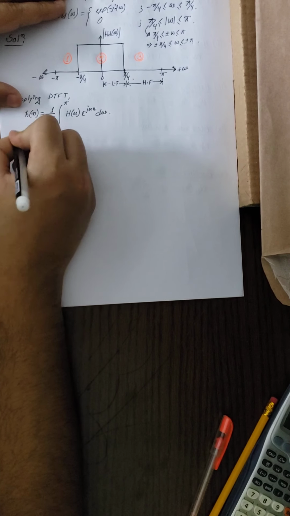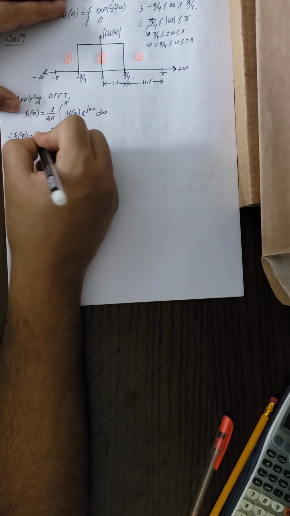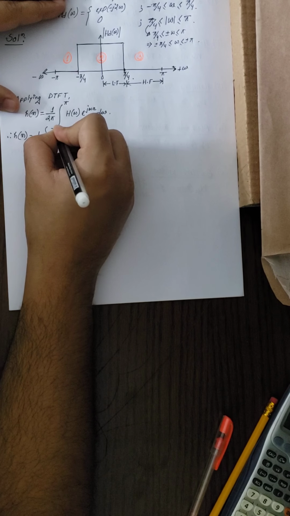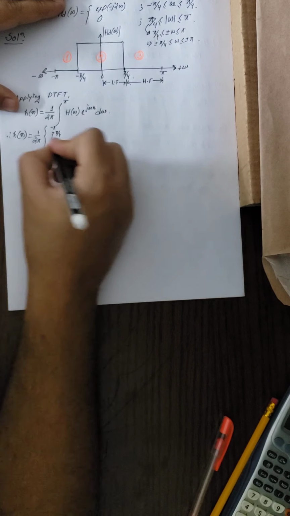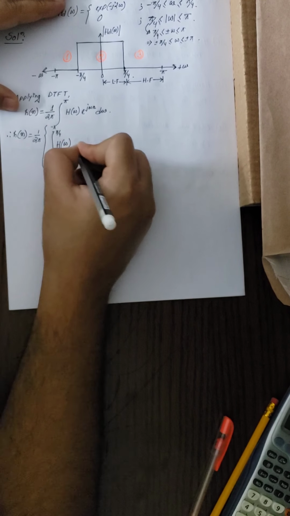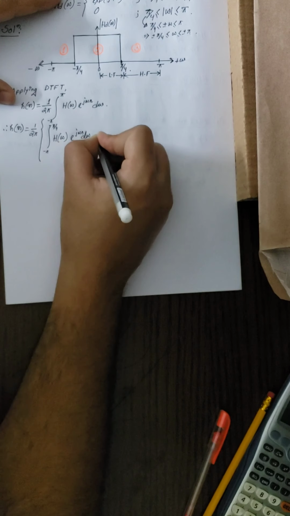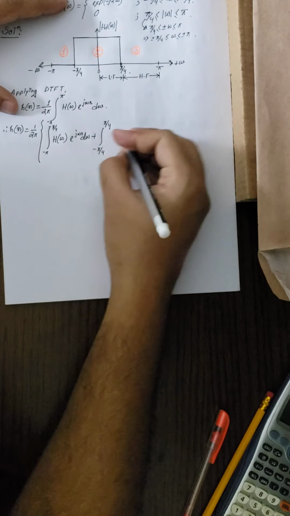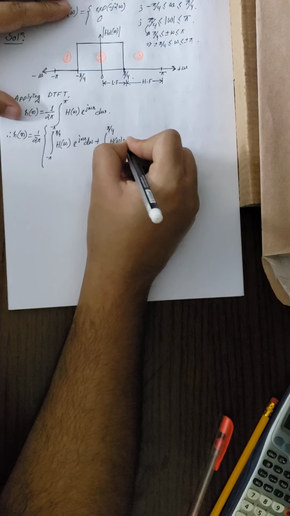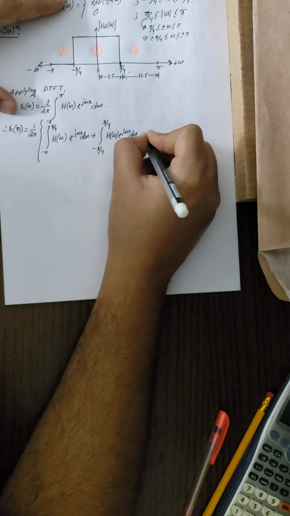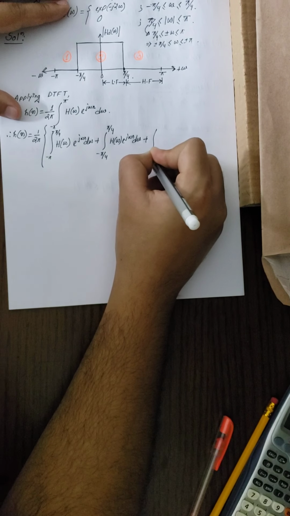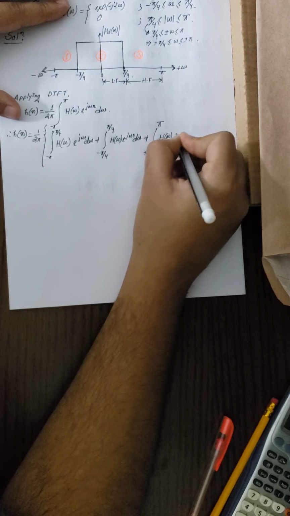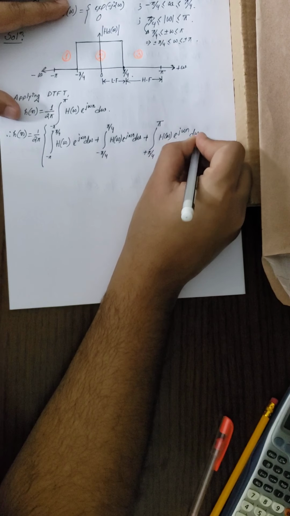So h of n will be equal to 1 over twice pi integration minus pi to minus pi by 4 H of omega e to the j omega n d omega, plus minus pi by 4 to positive pi by 4, that is for the region 2, H of omega e to the j omega n d omega, and finally for the third region, positive pi by 4 to positive pi, H of omega e to the power of j omega n d omega.